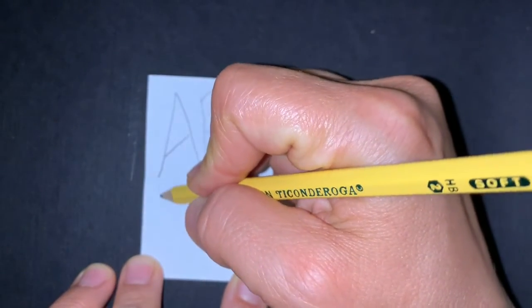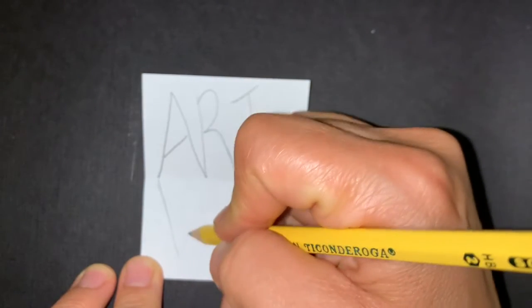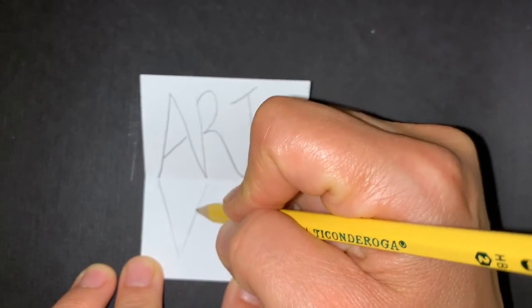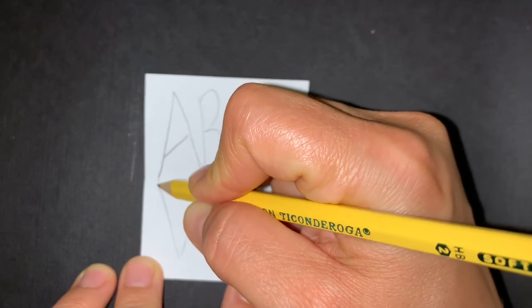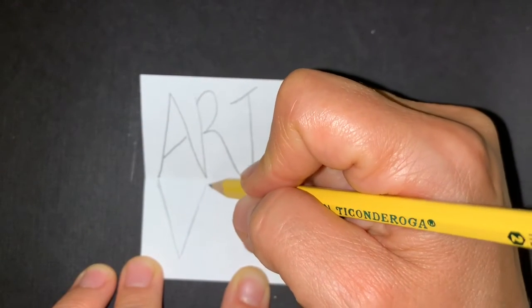I just stop looking at it as letters and I start just looking at it as patterns at this point.